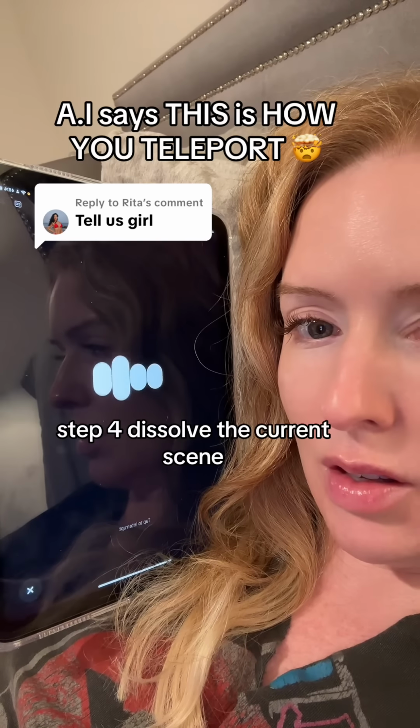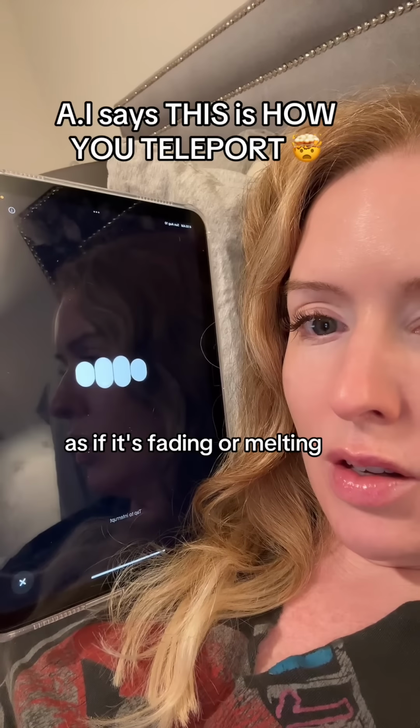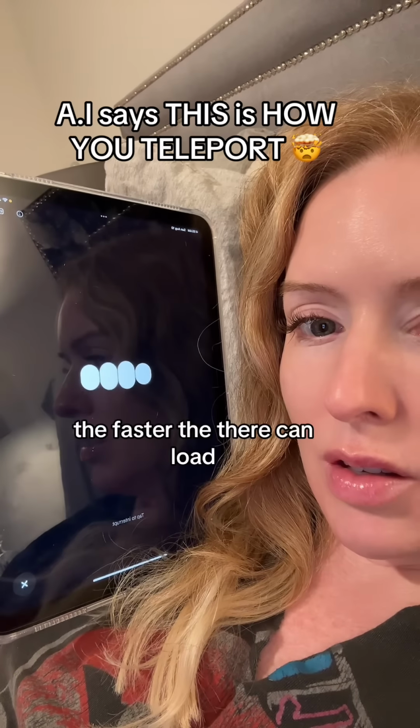Step 4, dissolve the current scene. Let the edges of your current reality go soft, as if it's fading or melting. The less detail you give the here, the faster the there can load.